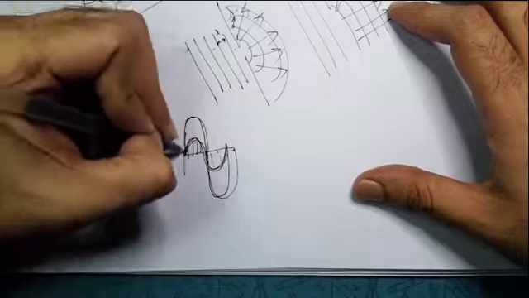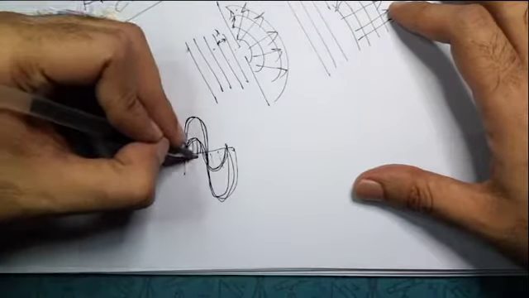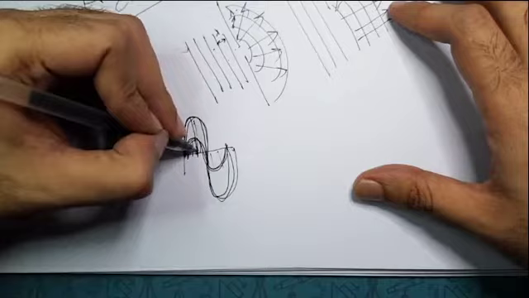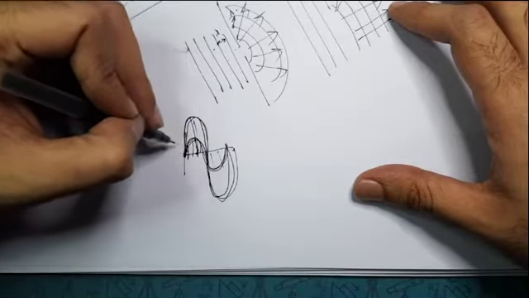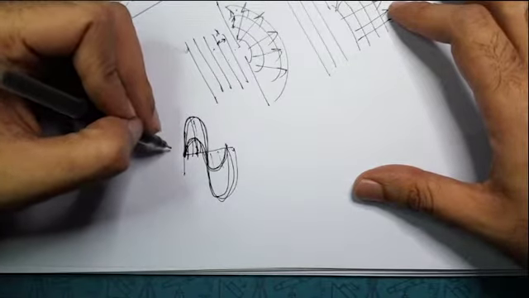Whoops, it's supposed to have the same wavelength. So it's going to be like this. So basically the amplitude is going to be twice of those. So this thing where they're meeting in phase is called constructive interference.